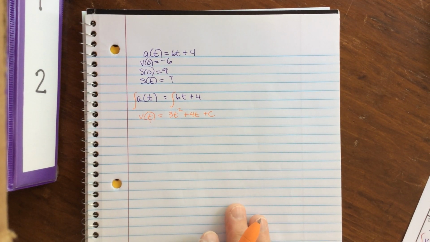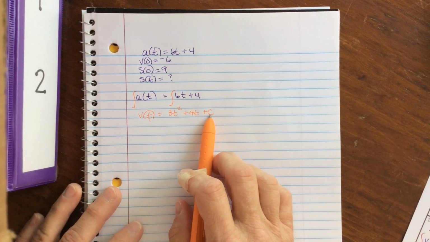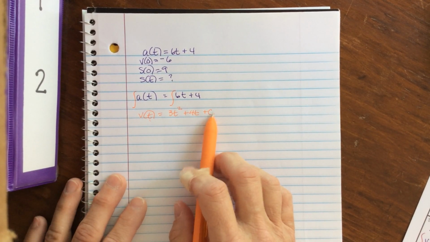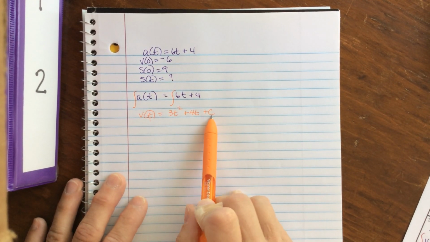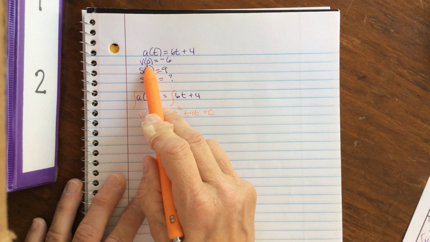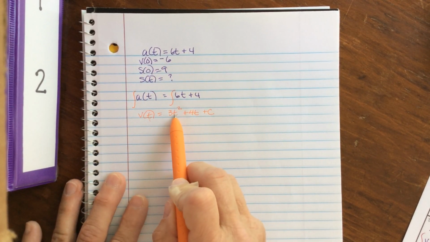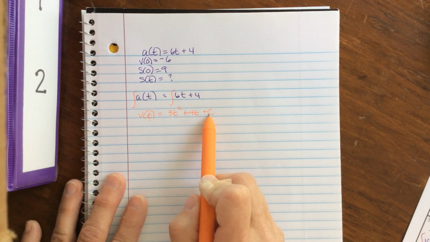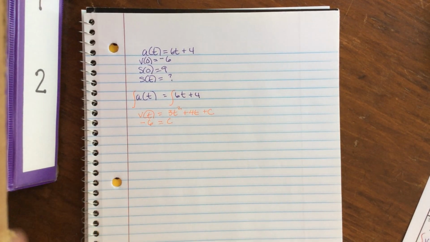Well, now we have our velocity function that has the constant c, and we'll apply the information that we know about velocity to obtain the value of c. So since time is 0, our velocity at 0, when you substitute 0 here and here, that leaves you with c. So that simply means that c is going to be equal to negative 6.